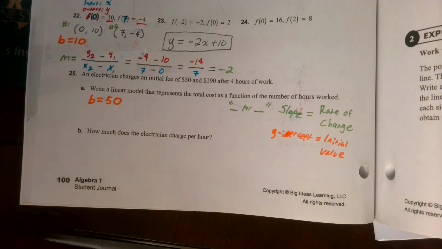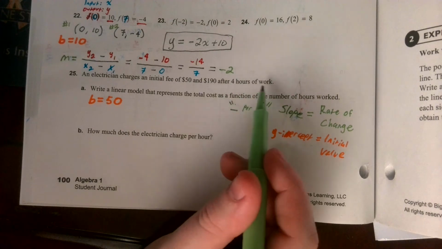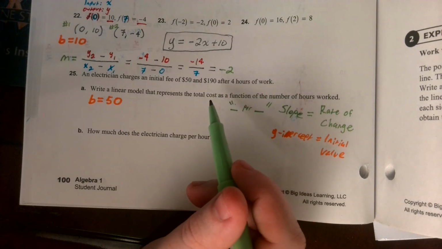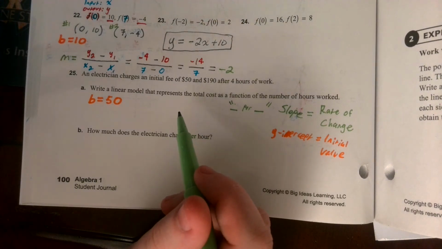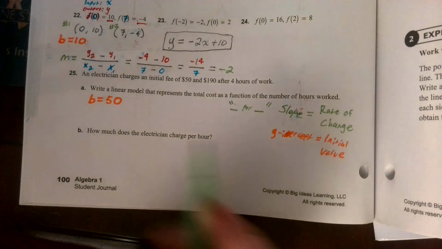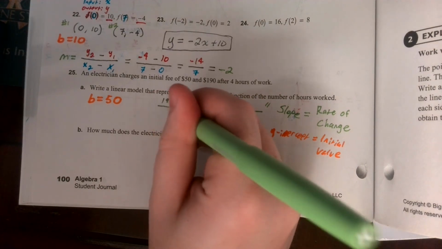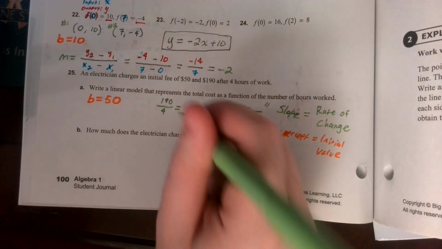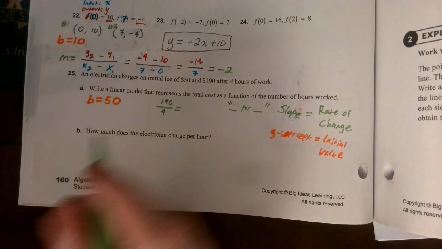It's always going to be something per something. Well, here we have $190 per 4 hours of work. Can we figure out how much they're charging for 1 hour of work? Well, to figure that out, we just have to do 190 divided by 4. If we do 190 divided by 4, we end up with 47.5.